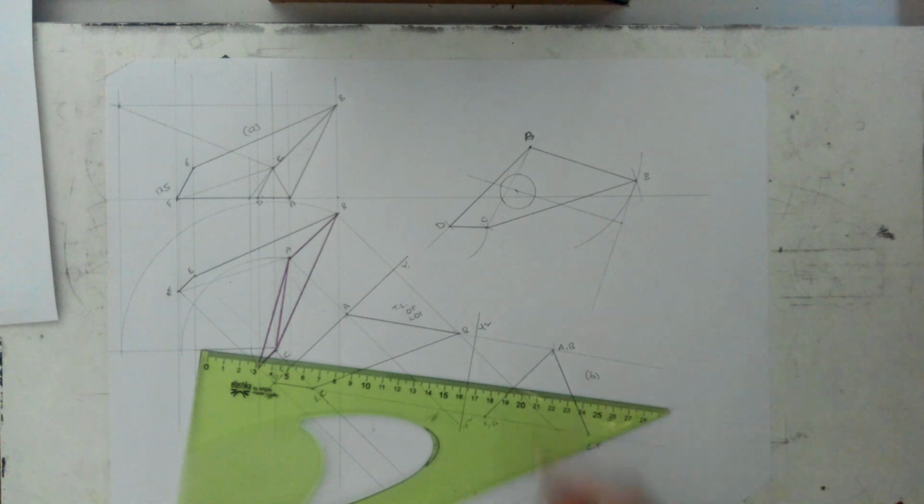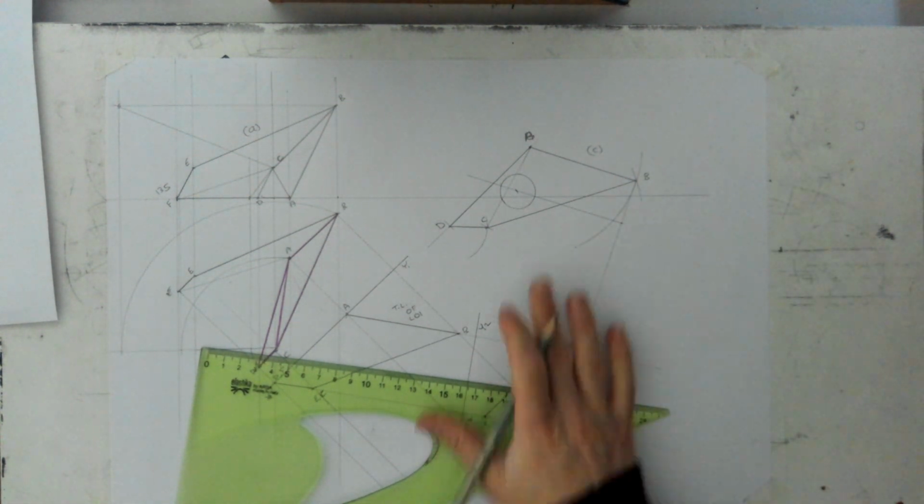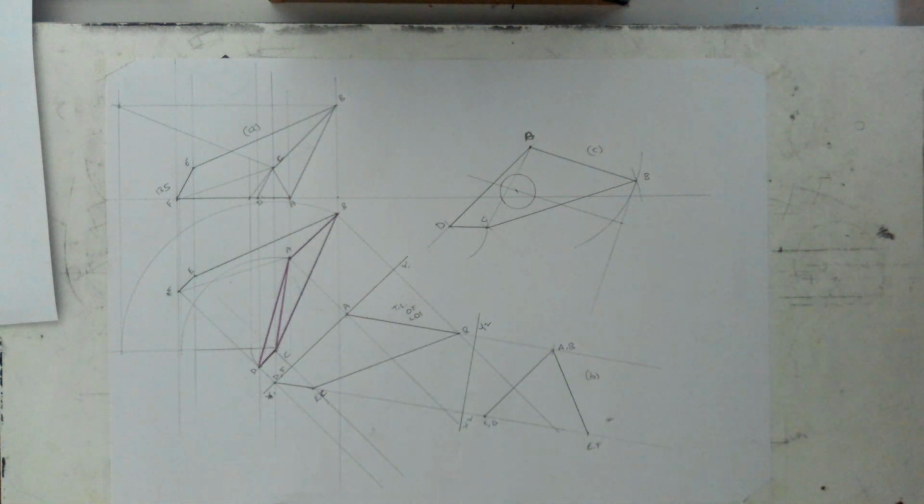And there is the porthole now drawn in. It's a diameter 20, and that completes part C.